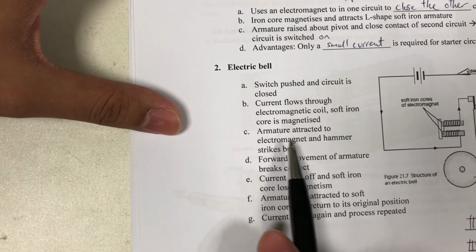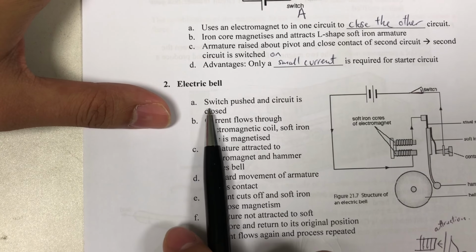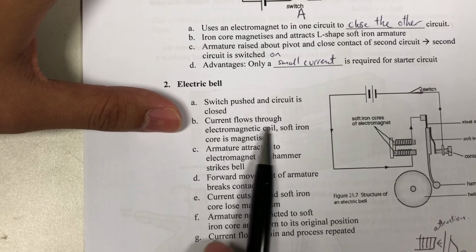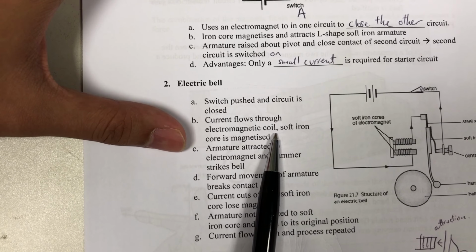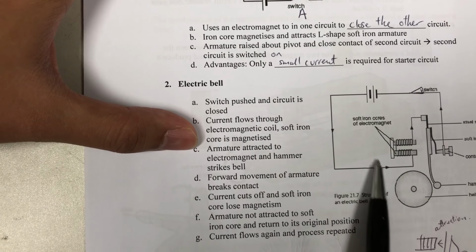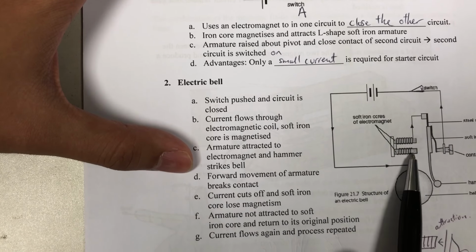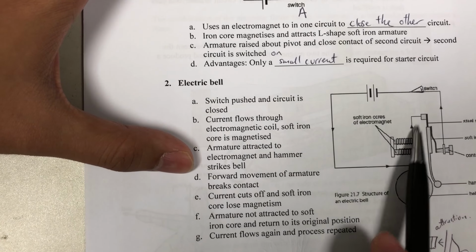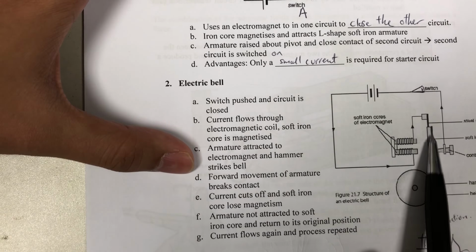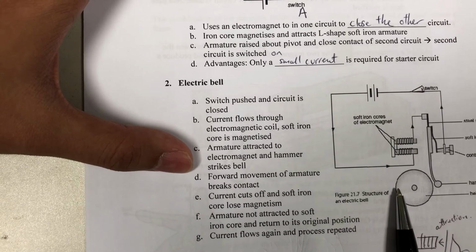Okay, so let's look at the words now. For the first one, once the switch is pushed and the circuit is closed, the current flows through the electromagnetic coil, and the soft iron core is magnetized. The armature is attracted to the electromagnet and the hammer strikes the bell. So this soft iron armature is attracted to the electromagnet, and because the hammer is attached to the soft iron armature, it hits the bell.